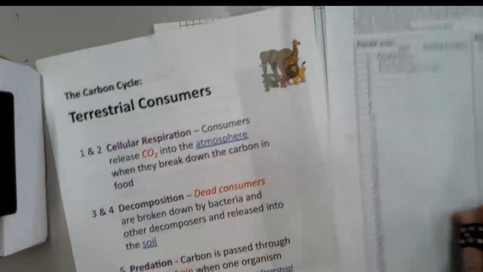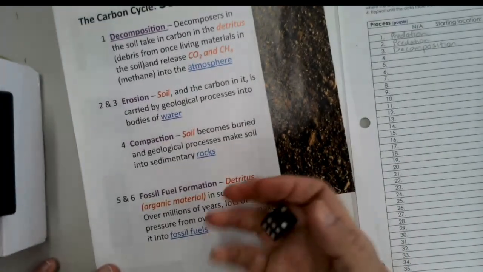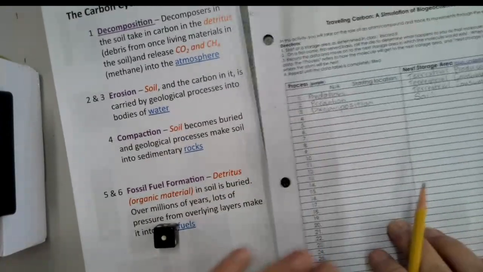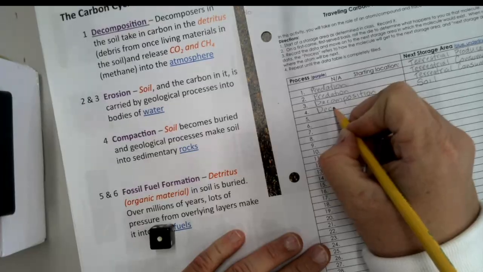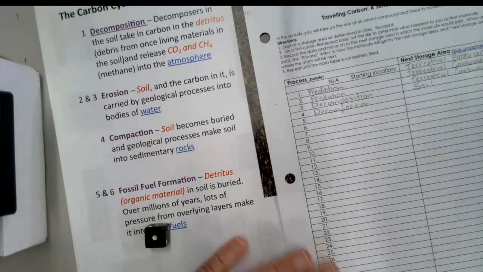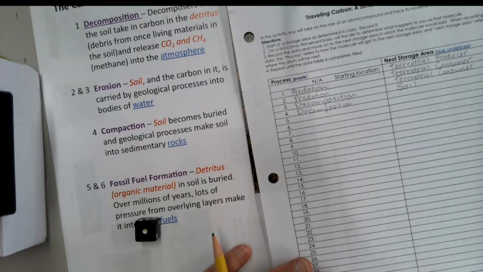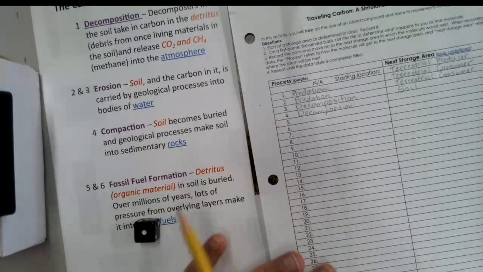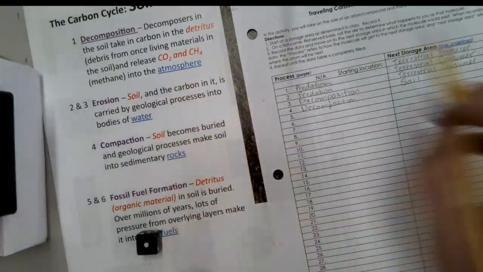Then I take my die and find the table that has a sign for soil. I get there, I roll my die. This time I happen to get a 1, and it happens to be decomposition again. So I write that on the line. It seems weird because I'm writing the same thing twice, but it's a different location, and the way carbon moves through the biosphere is a little different. I make sure to read the description. Decomposers in the soil take carbon from the detritus, the debris from once living material in the soil, that's like the brown mush of the soil, and release the carbon dioxide and methane into the atmosphere. Atmosphere is blue and underlined, so I know that that's my next location, and I'm going to write that in the box for storage area.